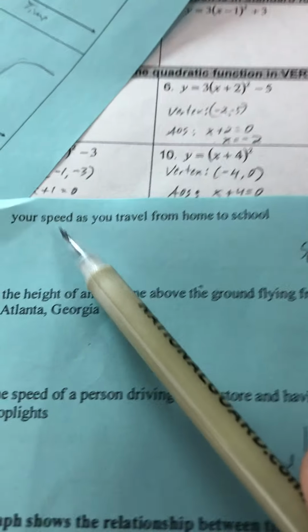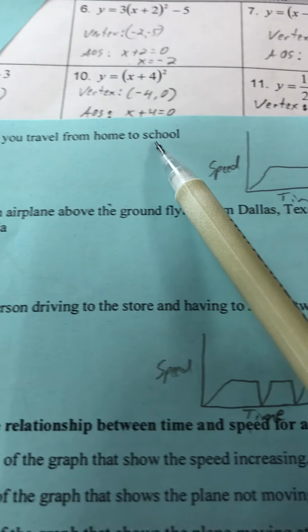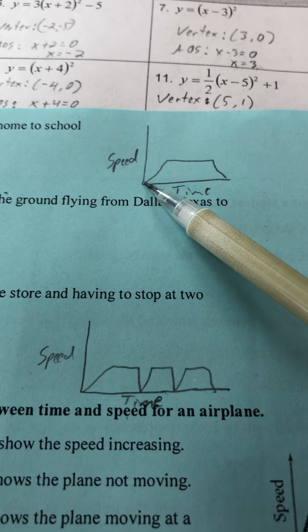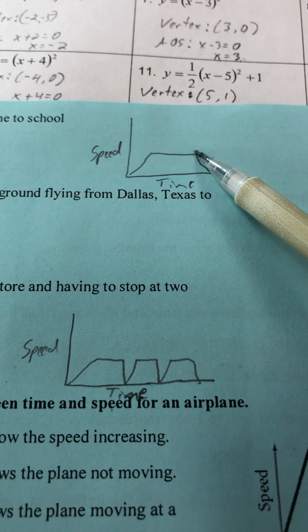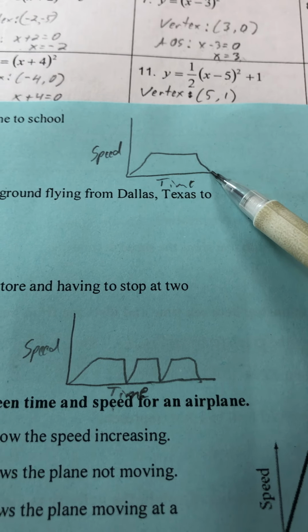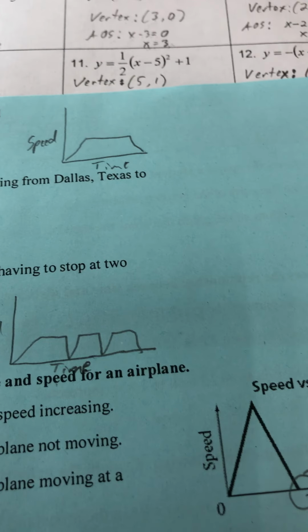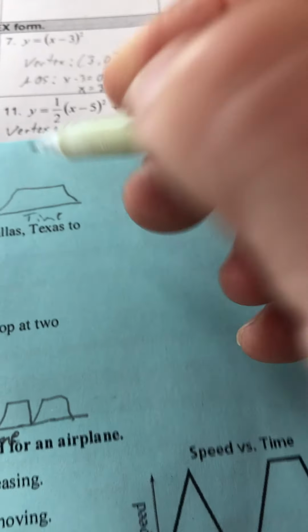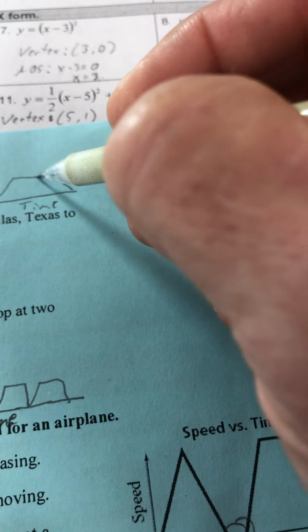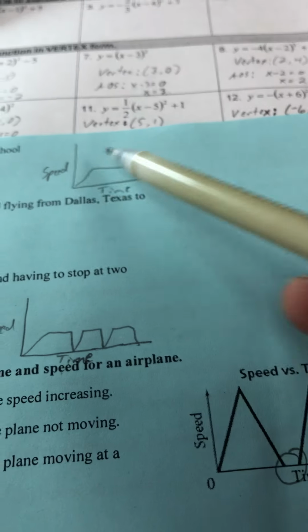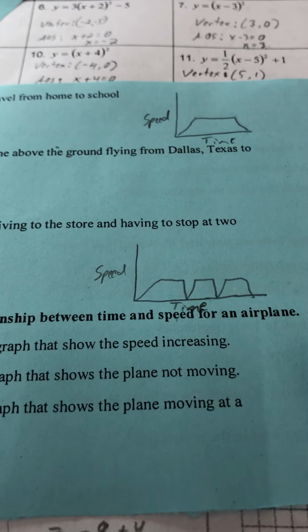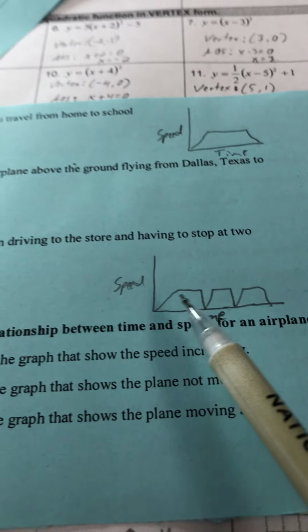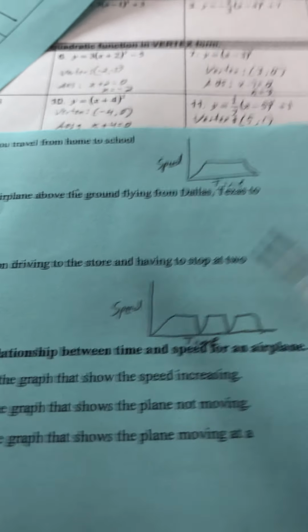Number 7, graph your speed as you travel from home to school. So speed up. I'm driving down Austin Road, and then I get here and I slow down. It could be a little bit more complicated because I do sometimes stop or I have to turn or something like that. So this would be just very general for yours. If you're just getting to a constant speed, then you pull in and you slow down and you get here and you stop.